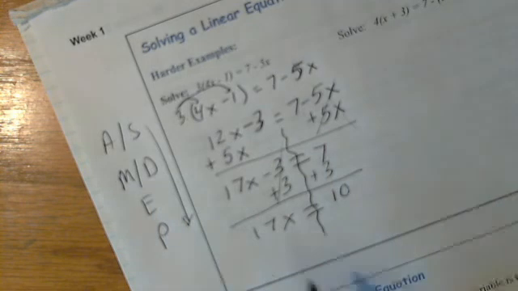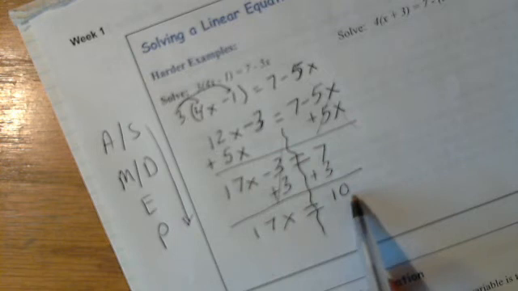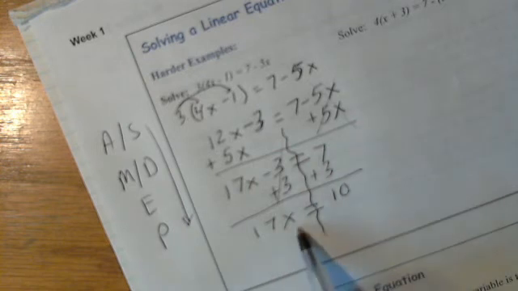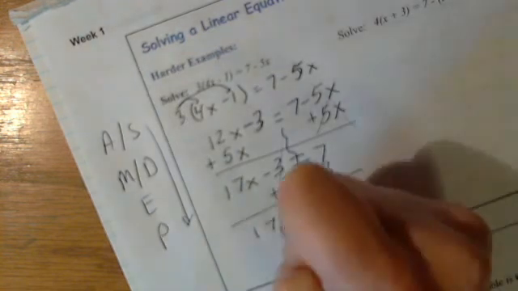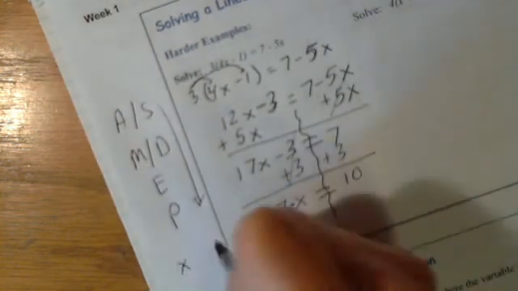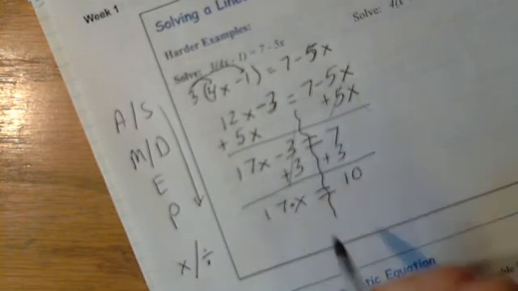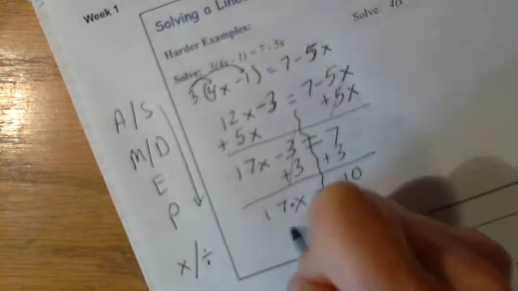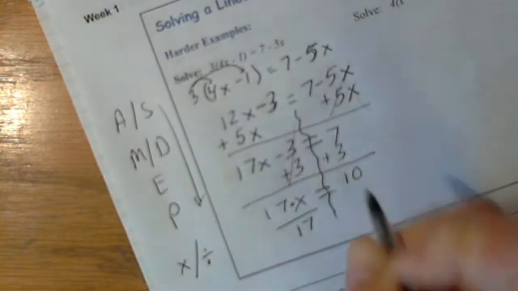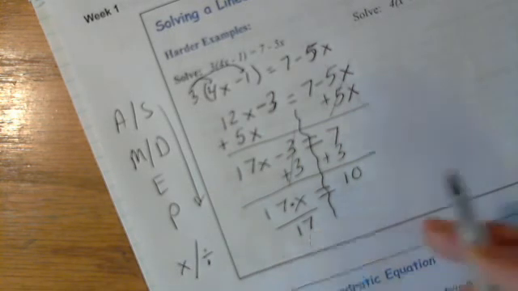Now I have the sentence 17 times some mystery number equals 10. Well, offhand I can't think of anything in my head that I multiply 17 by to get 10, so I need to continue my undoing steps. Remember, this is times. How do I undo times? I undo times with divide. So how do I undo 17 times x? To get rid of the 17, I divide both sides by 17. That'll get the x alone.